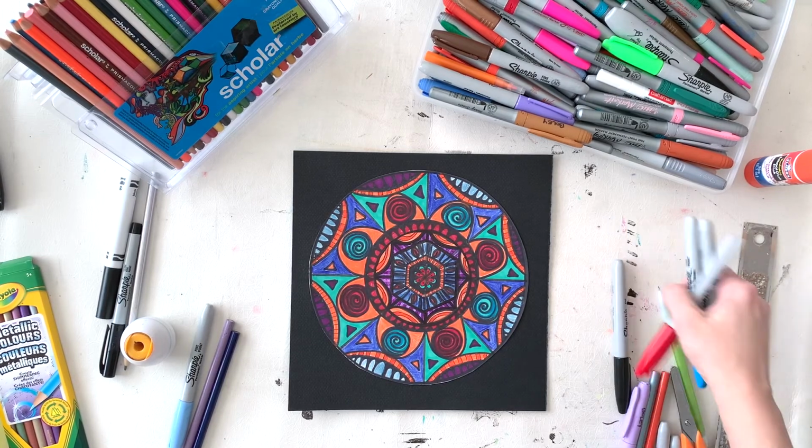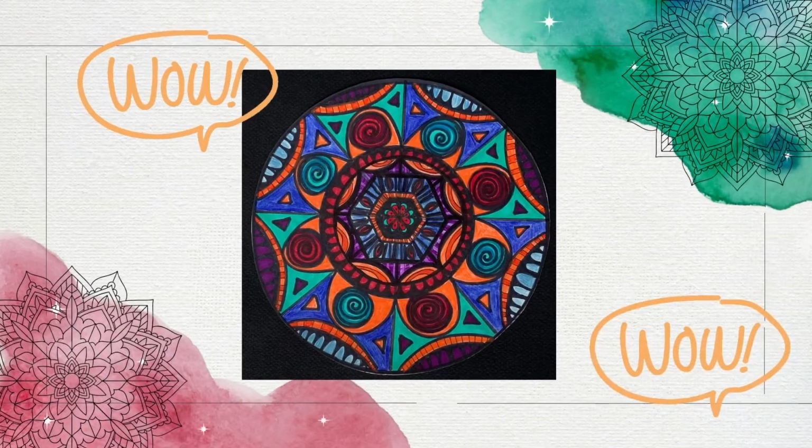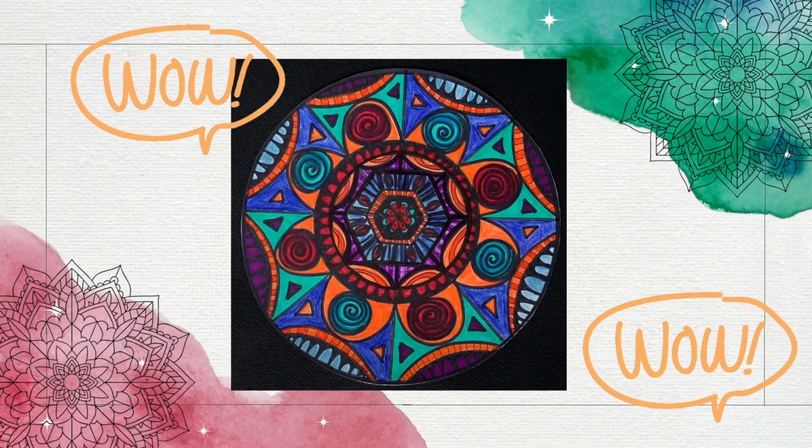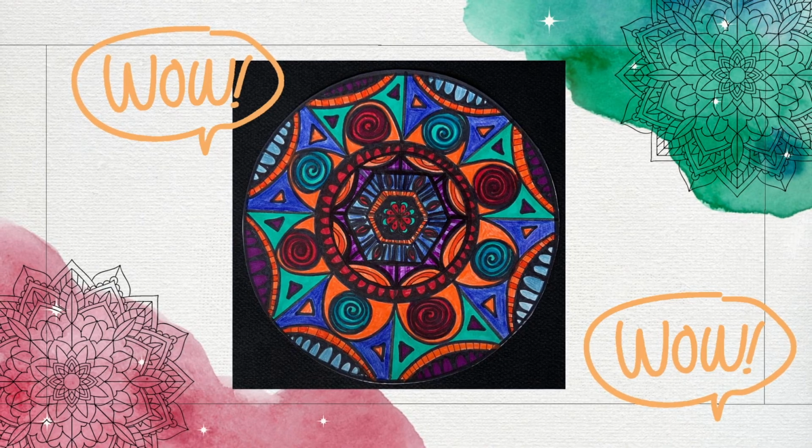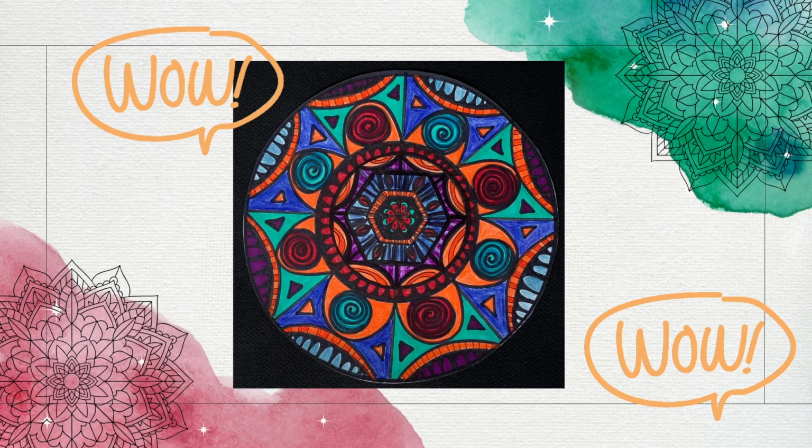So I've cut out my mandala and placed it on black paper. That is optional, but it does look really nice with the black background. So take a photo and upload it. I cannot wait to see what you create.